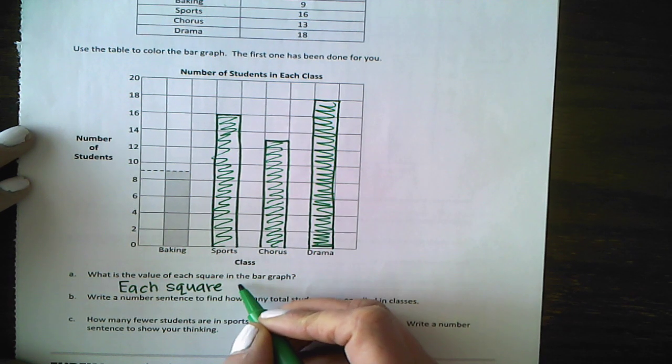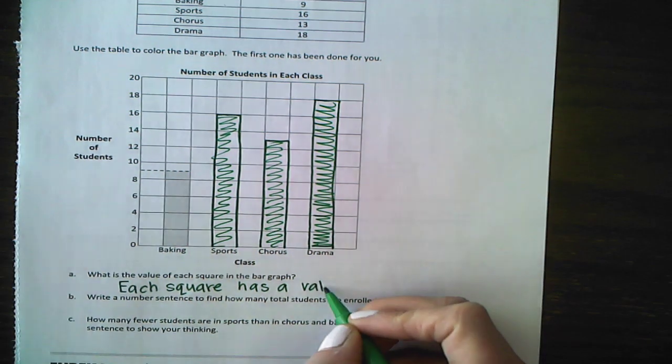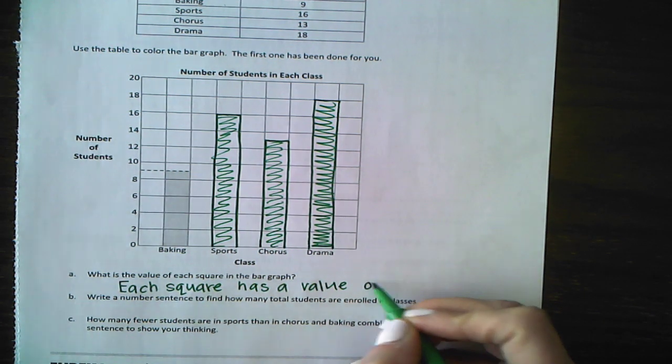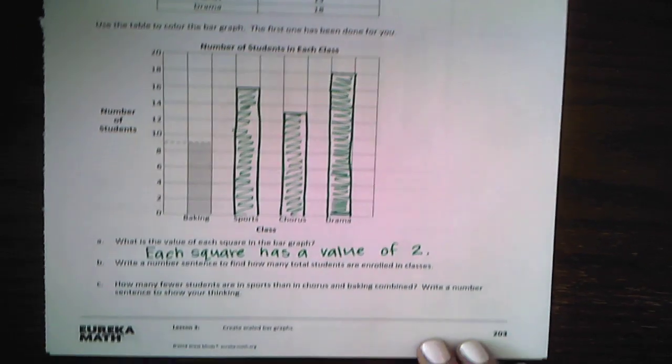Each square has a value of 2. Excellent.